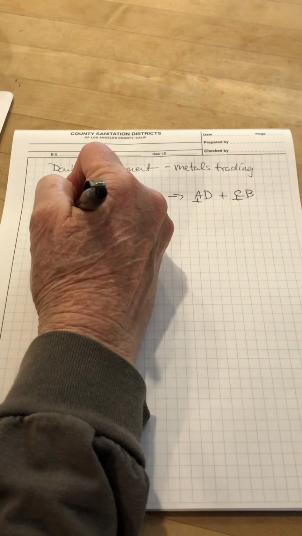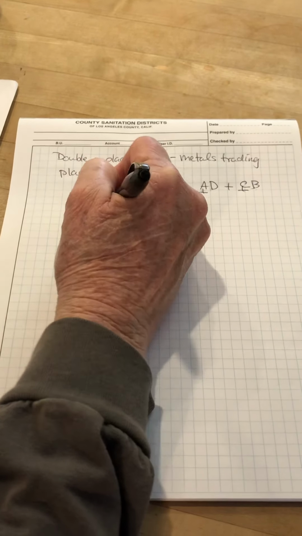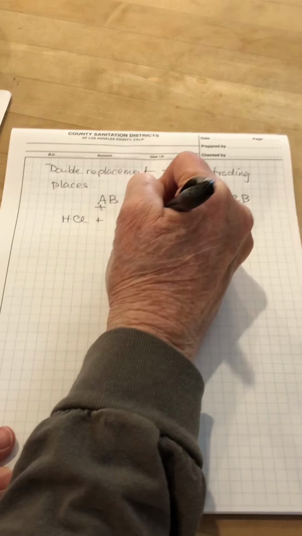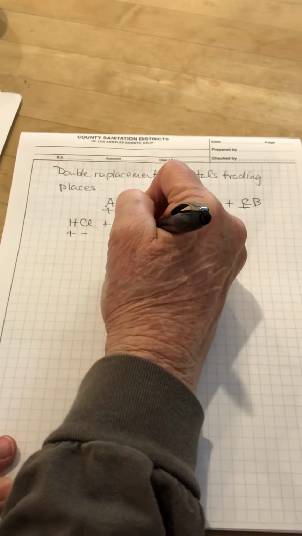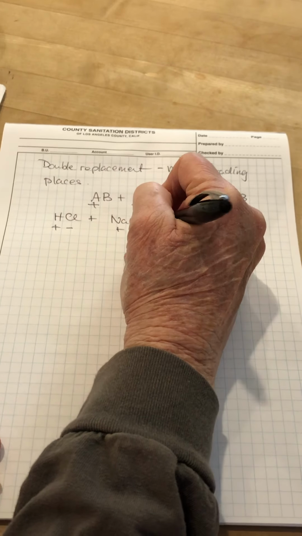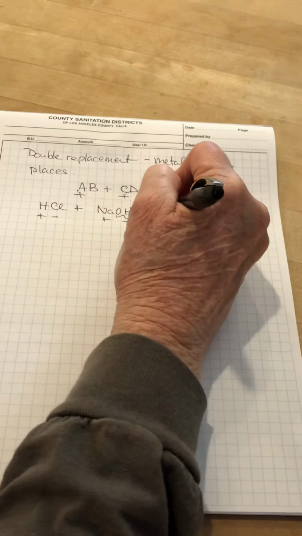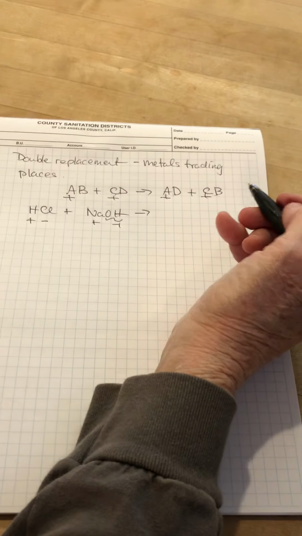Okay, an example of this. HCl plus NaOH. H is plus 1, chlorine is minus 1, Na is plus 1, the hydroxide ion is minus 1. So the H is going to replace the Na.